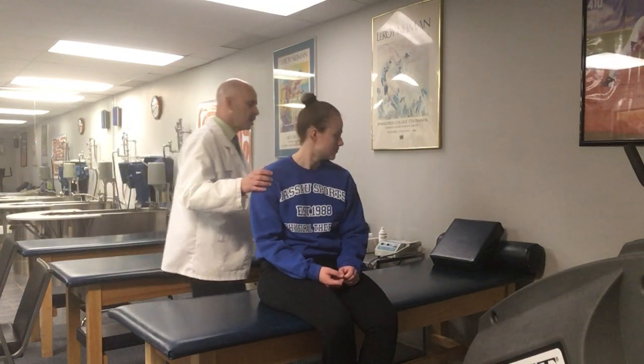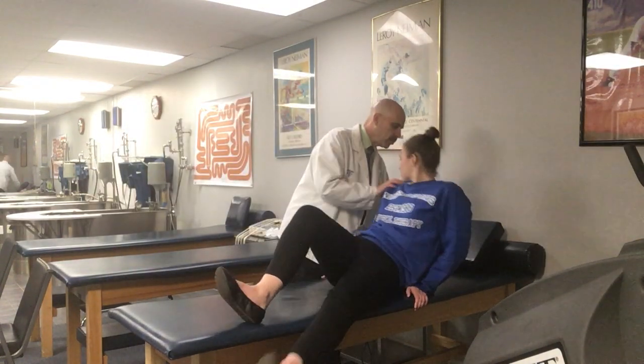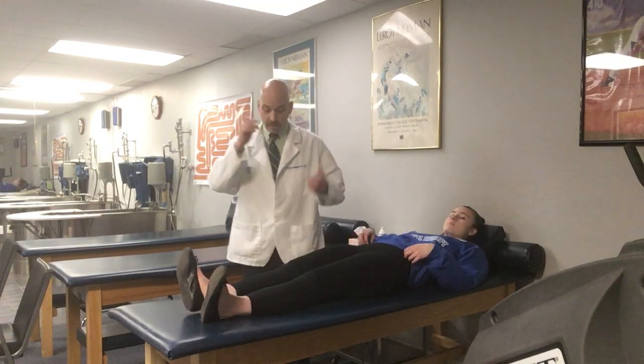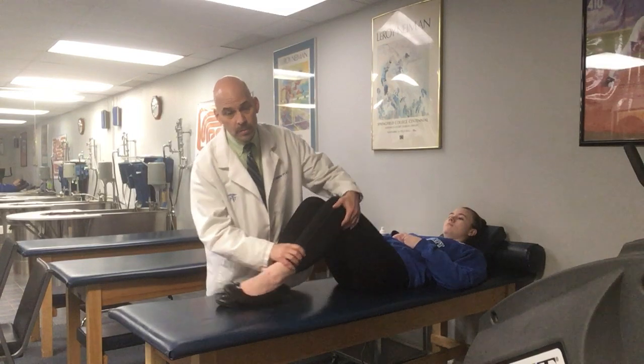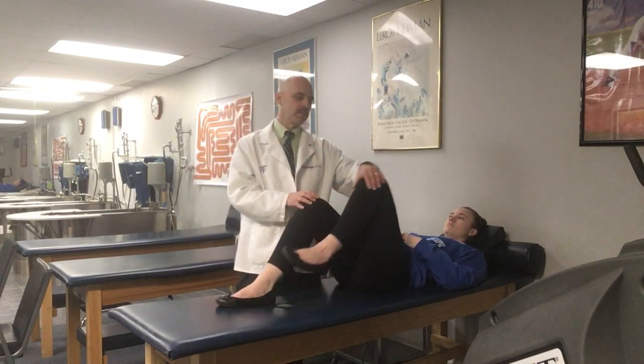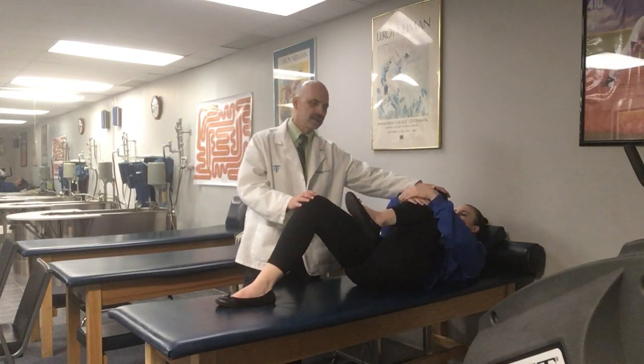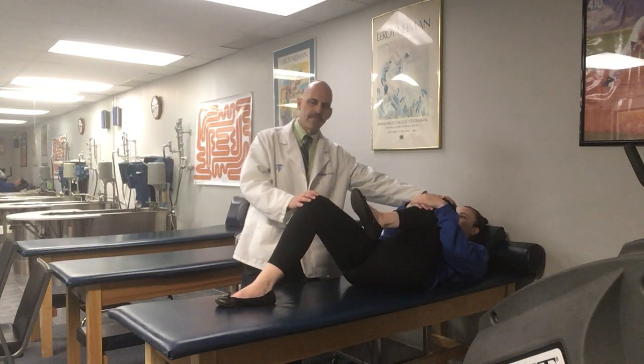So what we're going to do is have Shannon lie on her back again. And generally somebody with sacroiliac pain, we'll start with, like we do with most back pain, simple knee to chest or Williams exercise. So have the patient bring the knee up to her chest, grab with both hands, and hold for a count of 5.